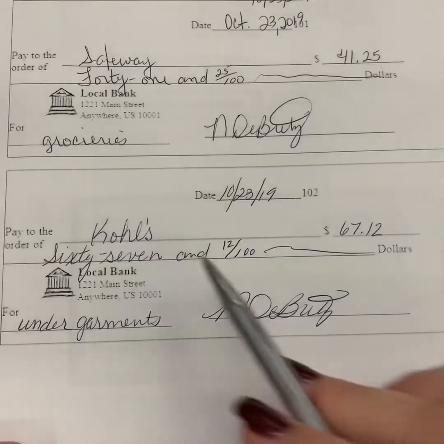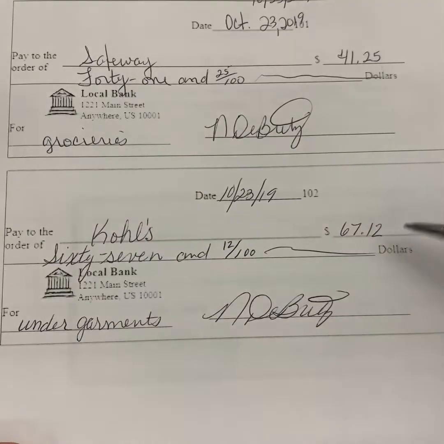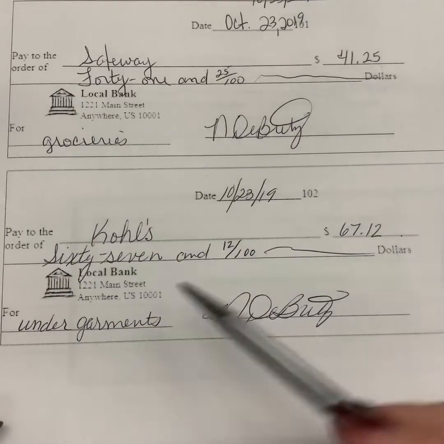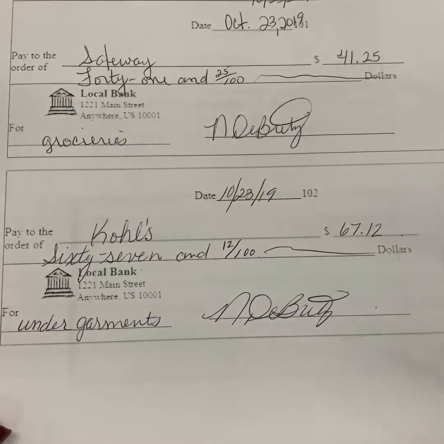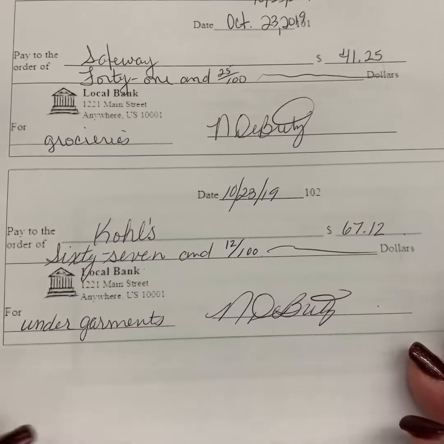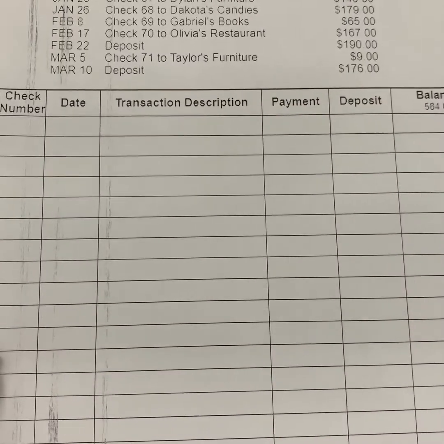Did you get something that looks like this? I chose my department store to be Kohl's. I wrote it for $67.12. Wrote out 67 and 12 over 100, signed it, and it was for undergarments, I guess. Okay.